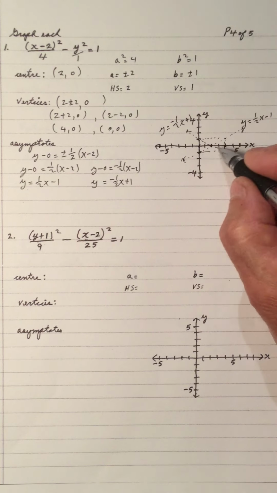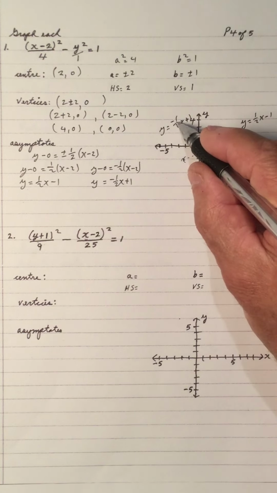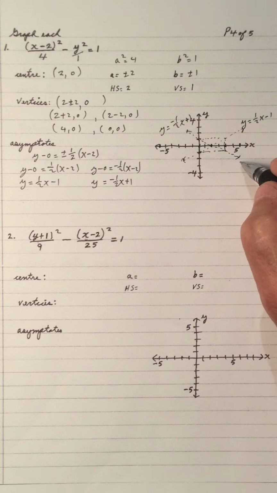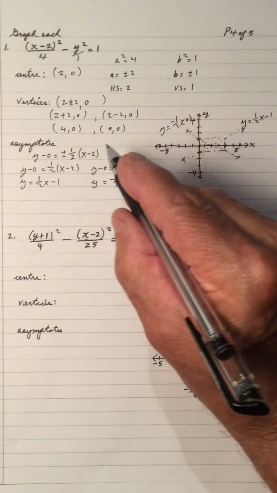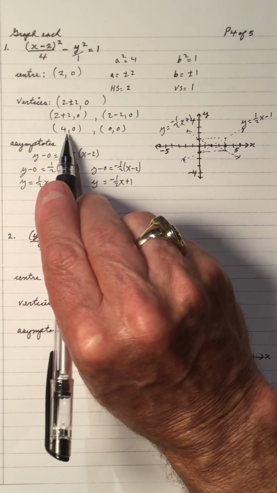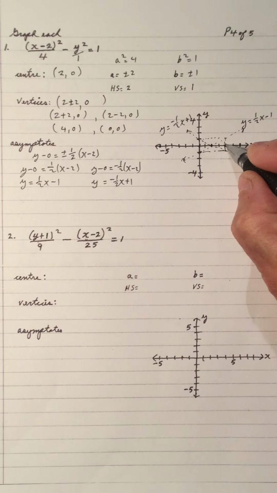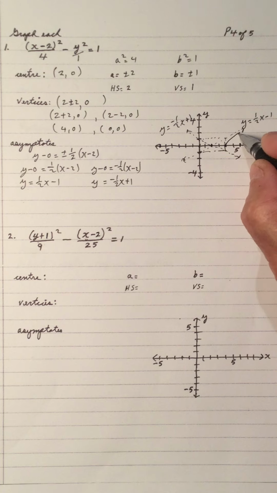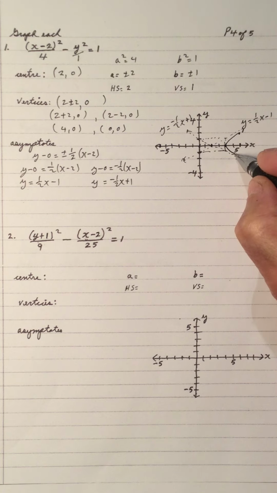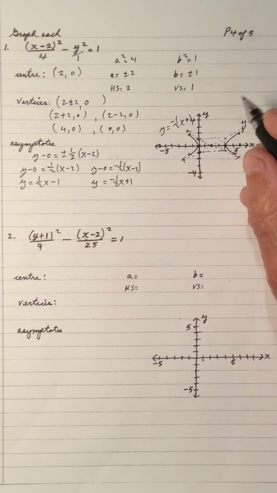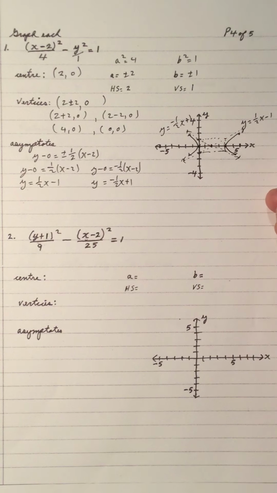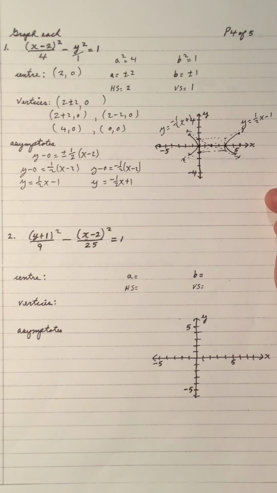Notice this is a positive slope going up to the right. This is a negative slope going down to the right or going up to the left. And the vertices are 4, 0, so it's horizontal, so it goes this way. And the other vertex is 0, 0, so it's going this way. So notice the axis of intercepts is horizontal. And we have another one to do.